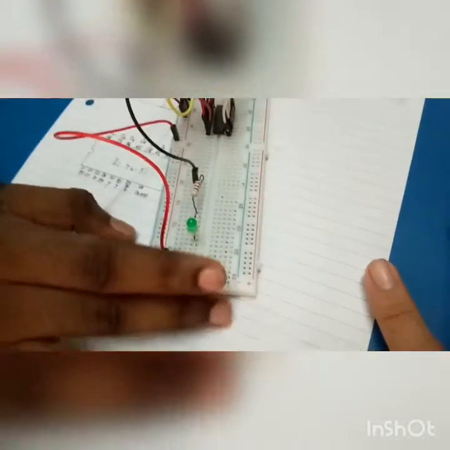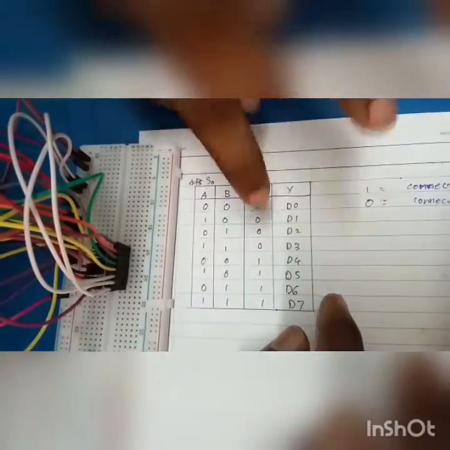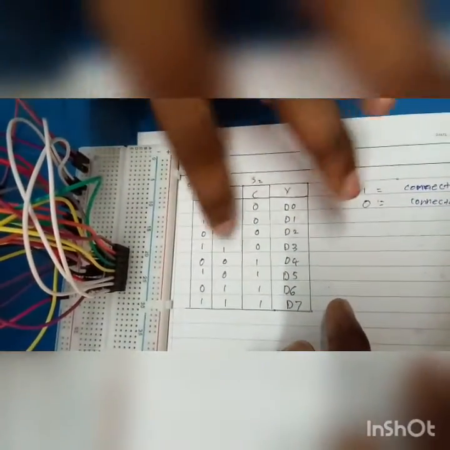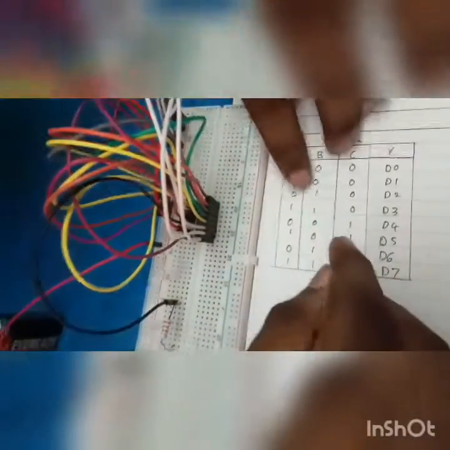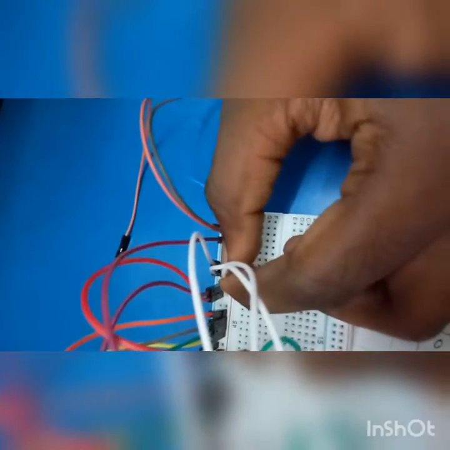So let's try, based on our truth table. We just try D3, which is 1 1 0. For the selectors, you need to put which ones are connected to ground. 1 1, so 2 are connected to ground, which I already connected, and the other one, S2, is connected to VCC because 0 means connect to VCC.